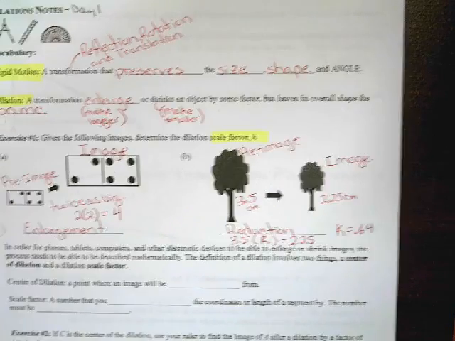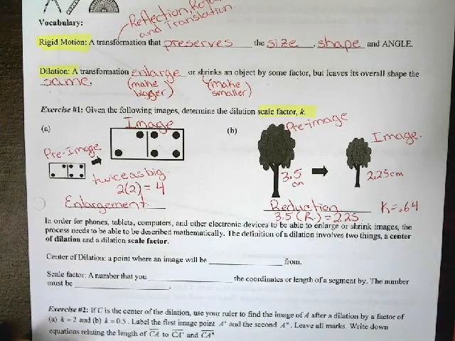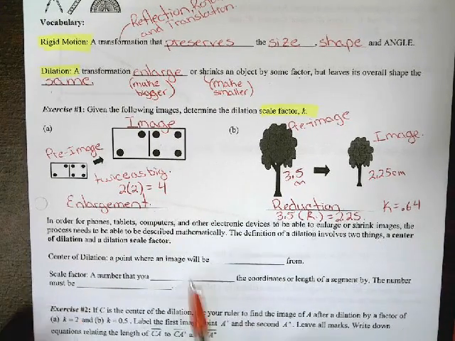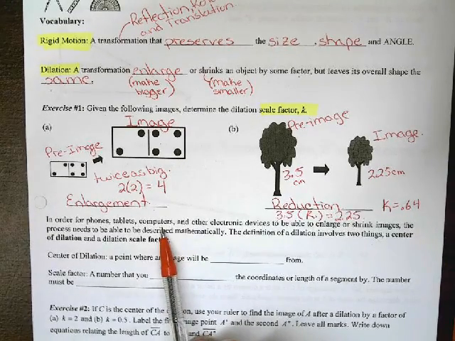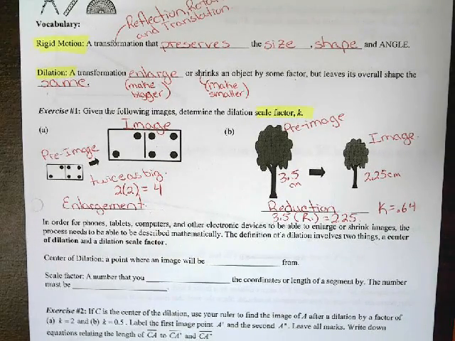Okay. So why is this so important to learn about a dilation? Well, that's what we use on our phones. Okay. When we take an image on our phone and make it bigger, or we make it larger, that is what the scale factor does, right?